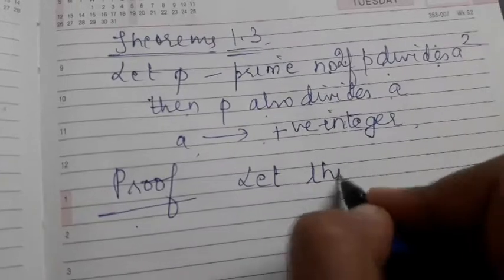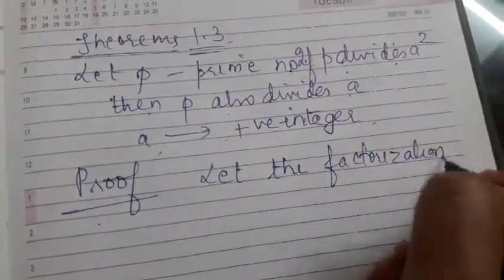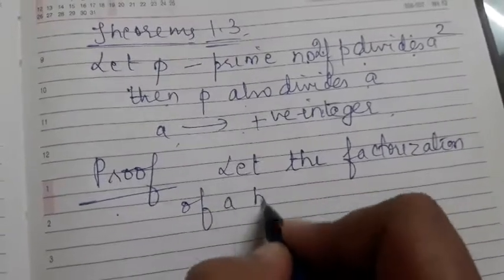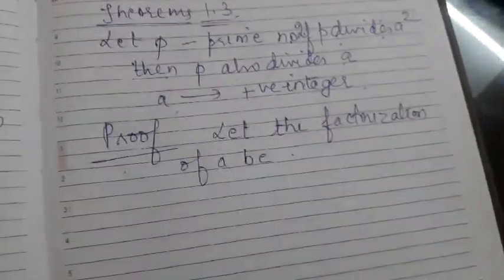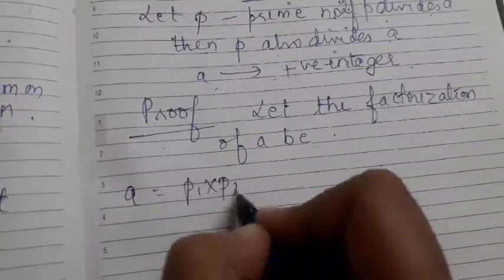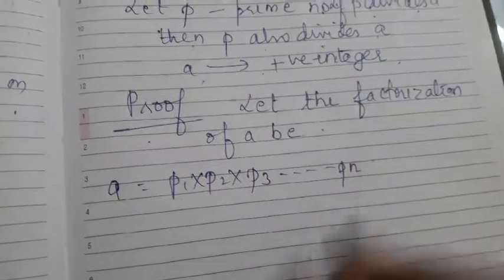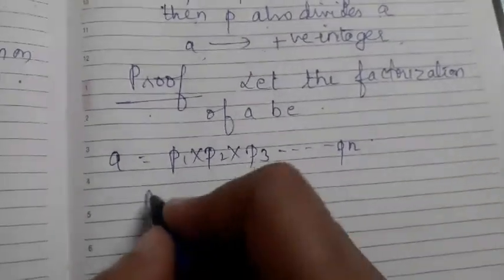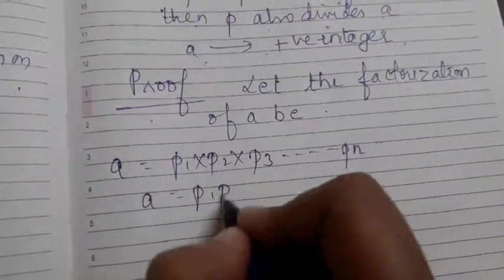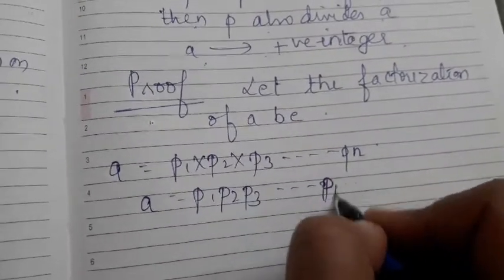Let the factorization of a, we are talking about the prime factorization. So a will be equal to p1 into p2 into p3, and we don't know the number of factors, so we will just write pn. So I can write p1, p2, p3 and pn.